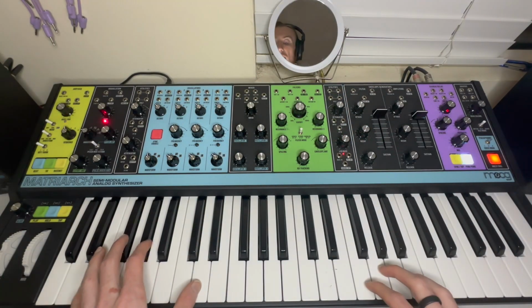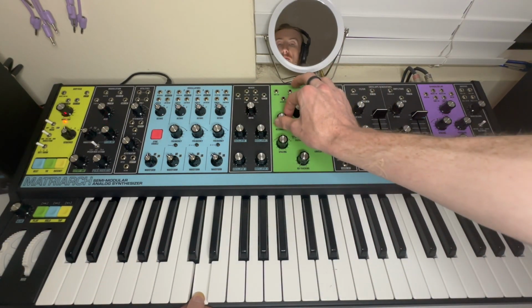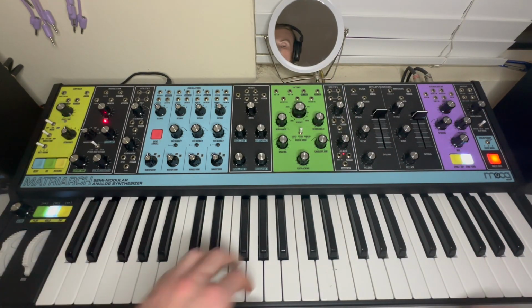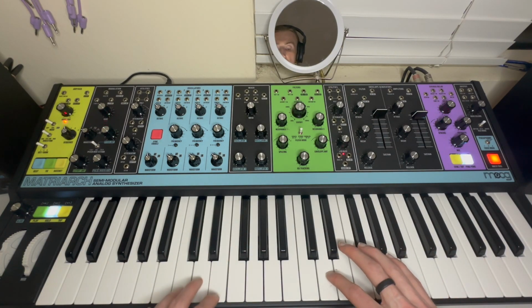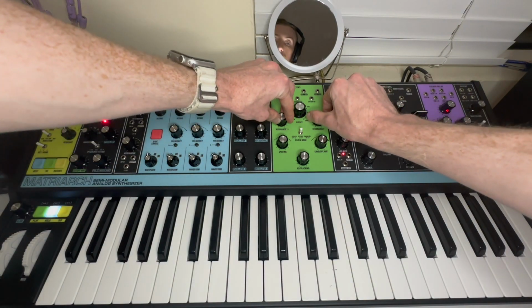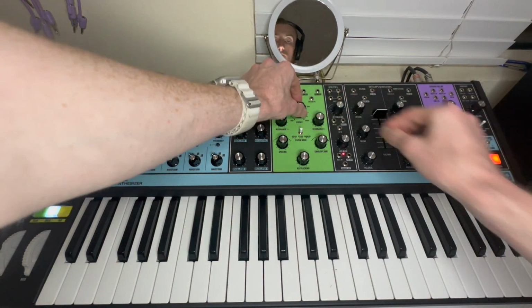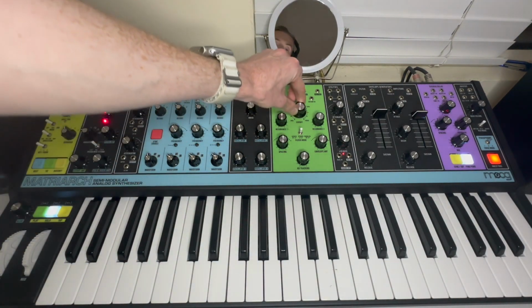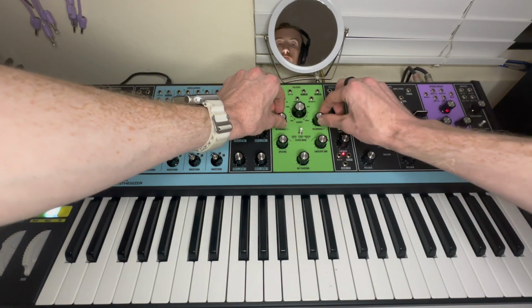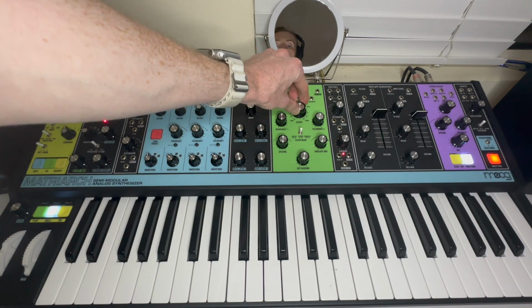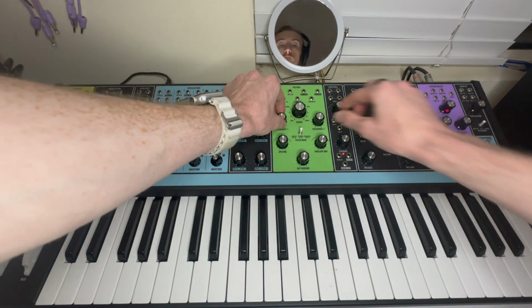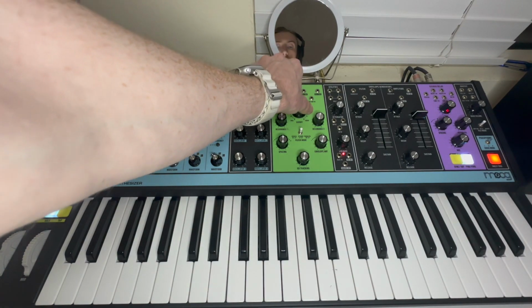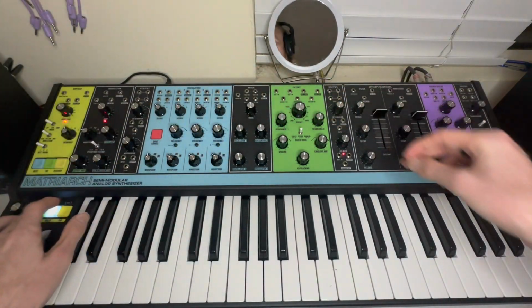But you can see that we're adding that extra harmonic in there. So I'll do it in tandem here by holding one key down. So that's pretty cool.